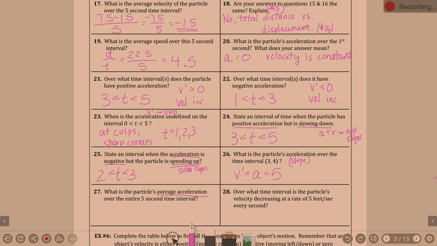We have all this information in front of us. So you can think AROC here, because it's over the 5-second interval. So the velocity at the end minus velocity at the beginning over 5 minus 0. What is my velocity at 5?